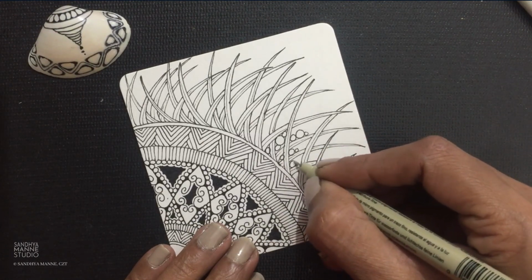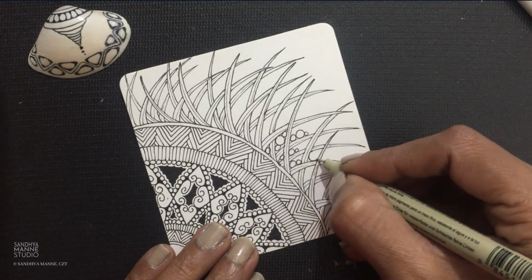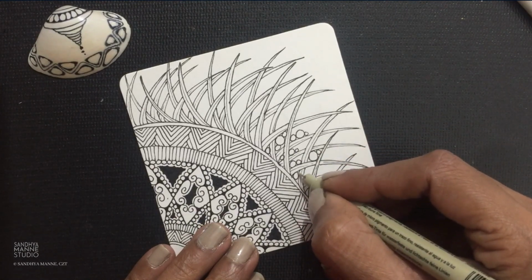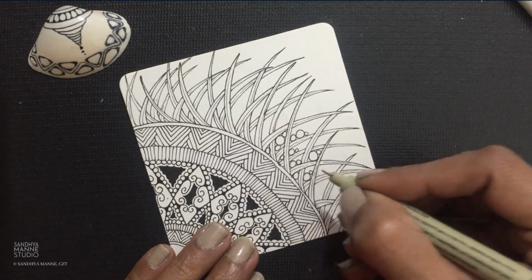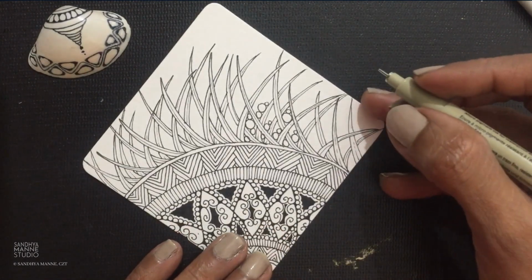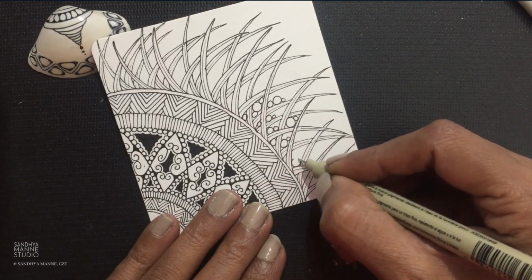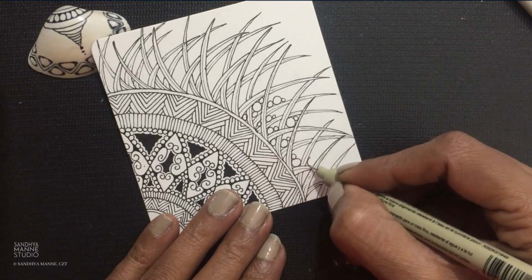And I'm making sure the circles are of different sizes. Okay, so like that. So go ahead, have fun. This is really fun adding the circles.